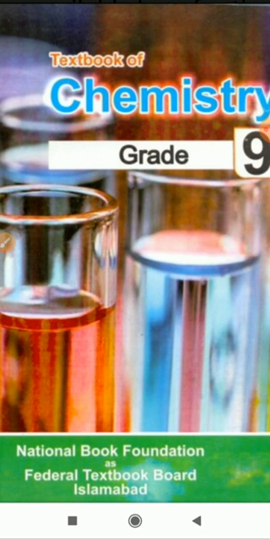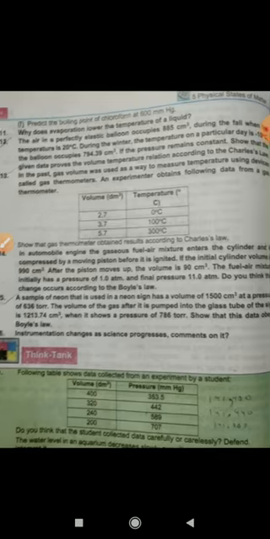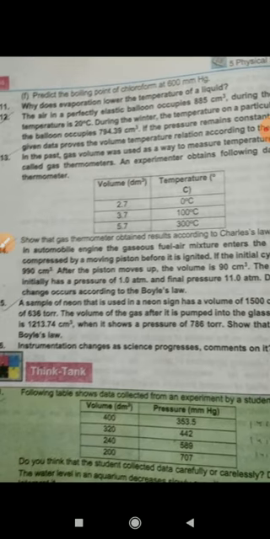Today we are accounting for pressure volume changes in gases using Boyle's law. So let's start with question 14 of chapter 5, that is the physical state of matter. The statement of question 14 is: in an automobile engine, the gaseous fuel air mixture enters the cylinder and is compressed by moving a piston before it is ignited.